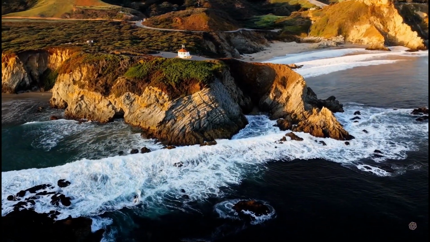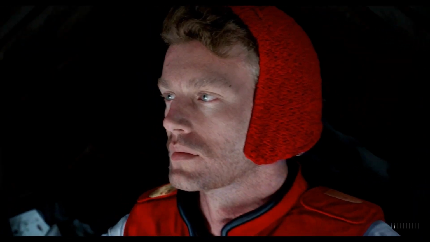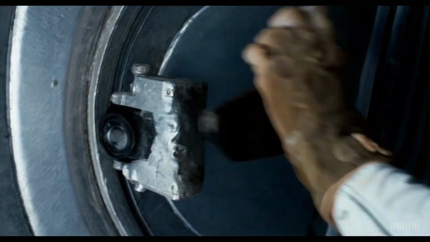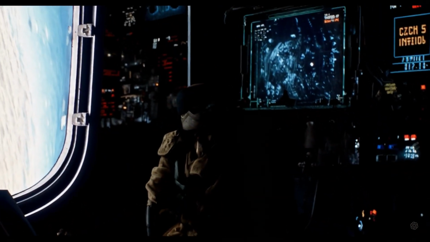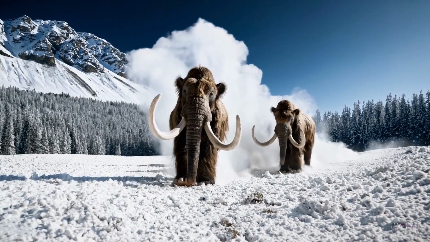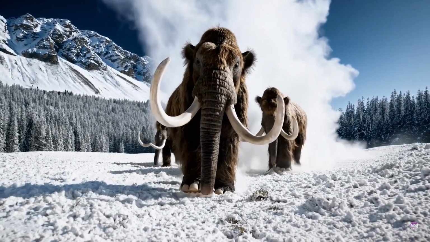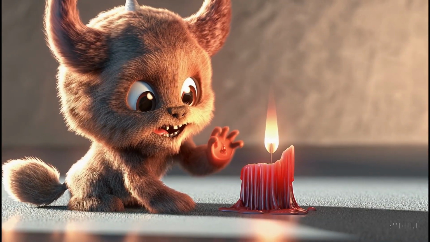Sora is able to generate complex scenes with multiple characters, specific types of motion, and accurate details of the subject and background. The model understands not only what the user has asked for in the prompt, but also how those things exist in the physical world. The model has a deep understanding of language, enabling it to accurately interpret prompts and generate compelling characters that express vibrant emotions. Sora can also create multiple shots within a single generated video that accurately persist characters and visual style.